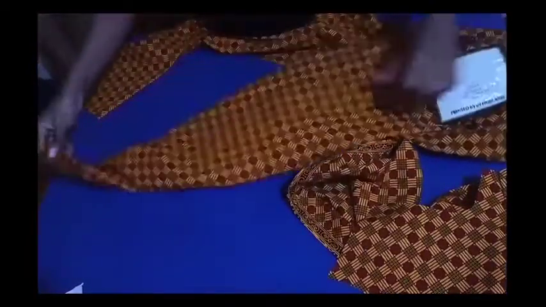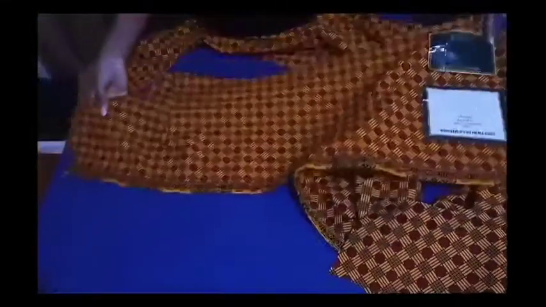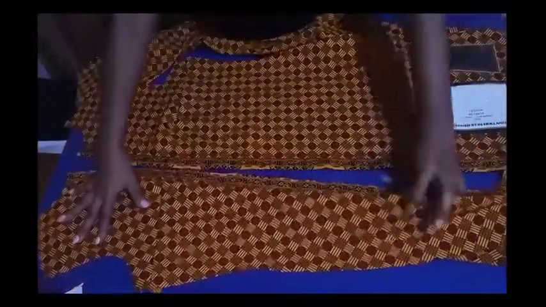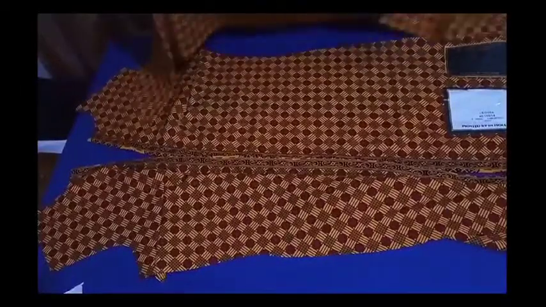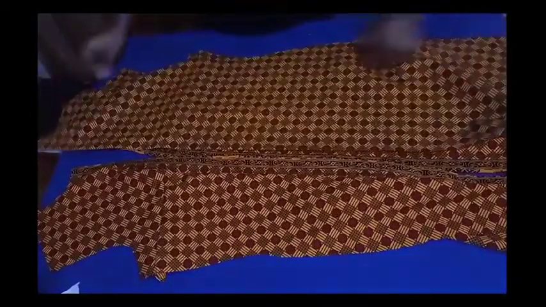Okay, so now I'm going to turn the right side face up like so. Then I'm going to take the back also. I'll turn the right side to face the right side of the front.